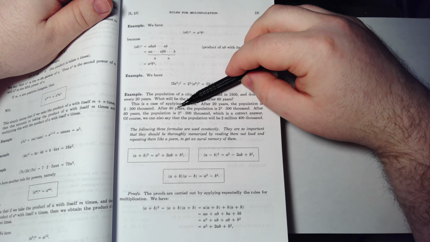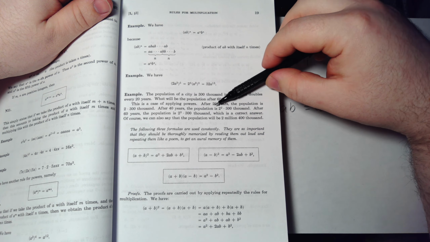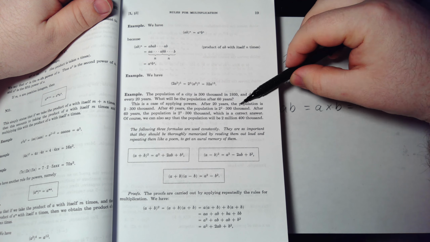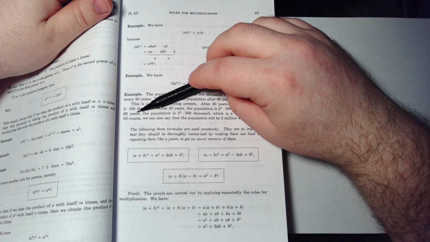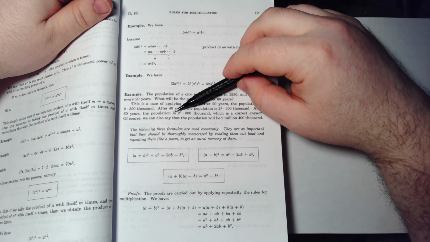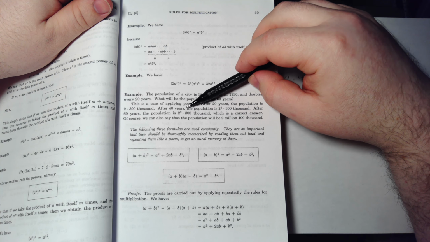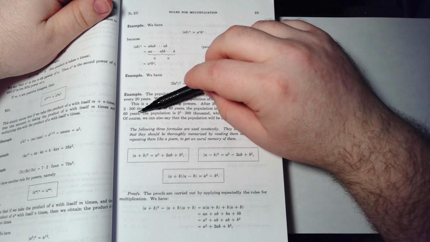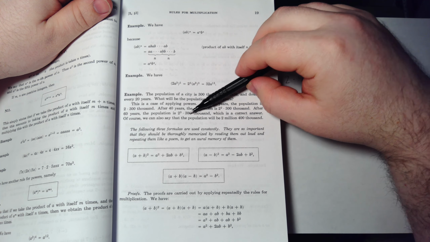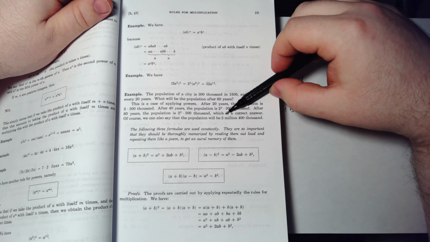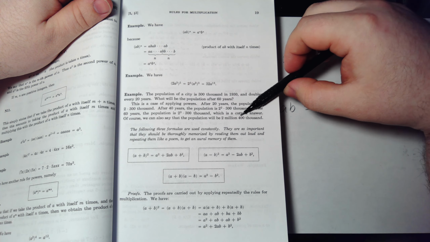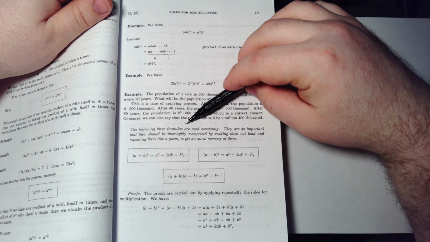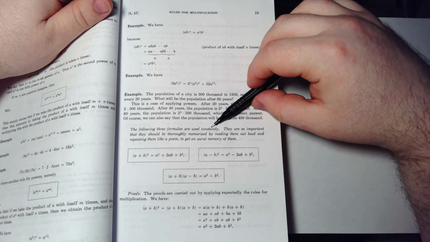After 40 years, the population is 2 to the 2nd power times 30,000. After 60 years, the population is 2 to the 3rd power times 30,000, which is the correct answer. Of course, we can also say that the population will be 2,040,400,000.